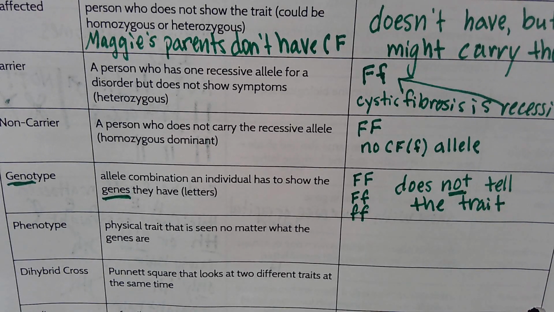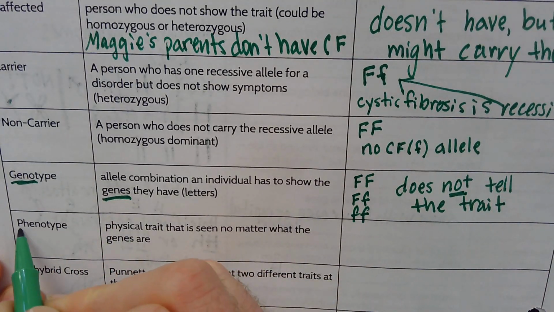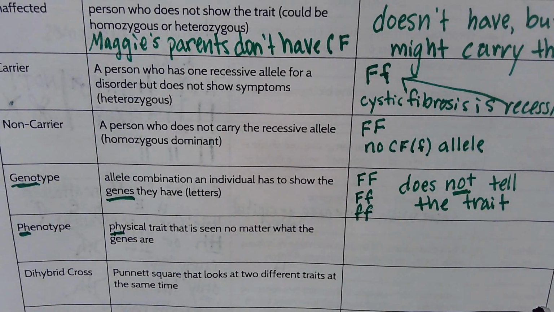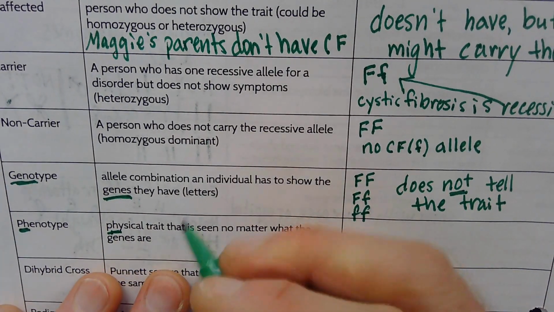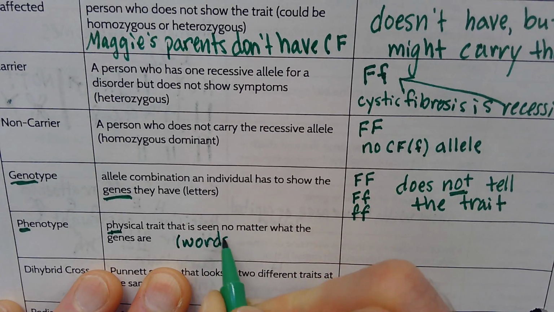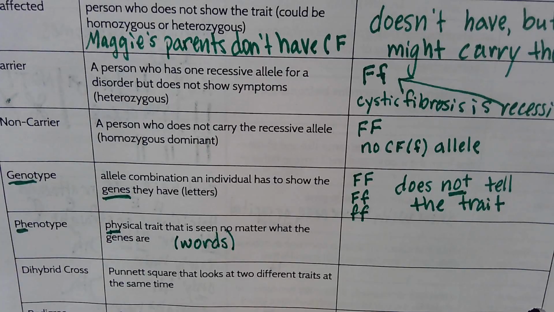The phenotype is that physical trait. That's how I always remember or teach people to remember: phenotype starts with a PH and physical starts with a PH. It's that physical, what's in the body, that's the trait. We're not using those letters of capital and lowercase. We're just saying the name of the trait. So this one's in words, not in letters.